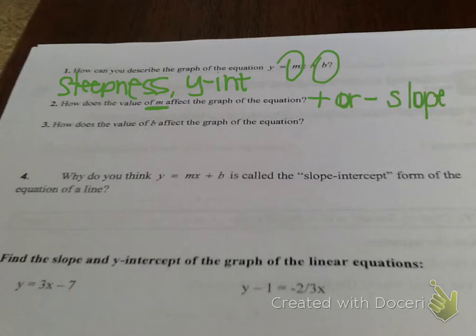And again, it's the steepness that's affected. How does the value of b affect the graph of the equation? Whatever my b value is where I'm crossing on the y-axis.